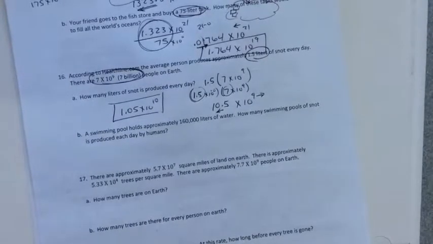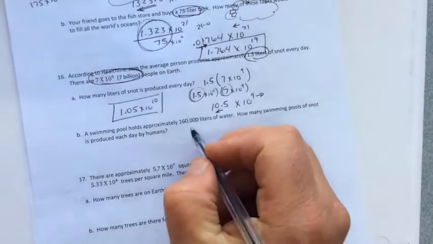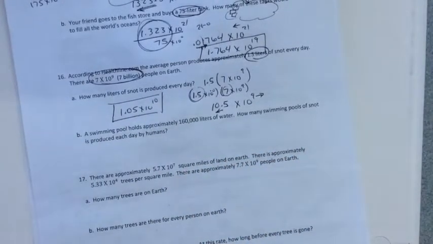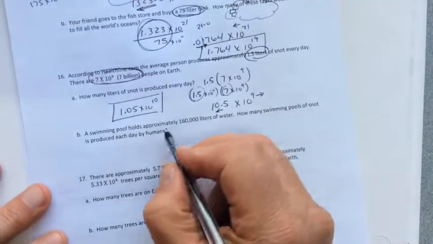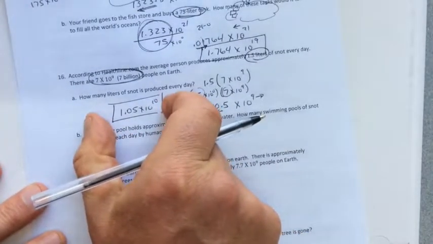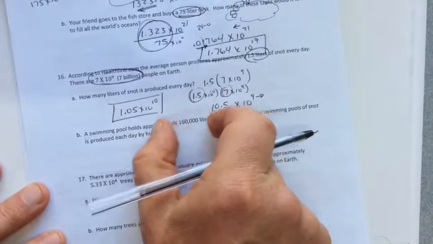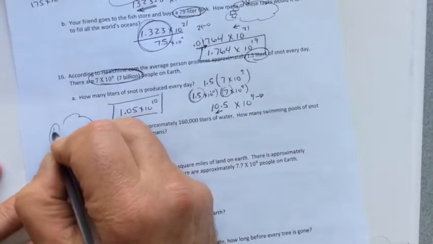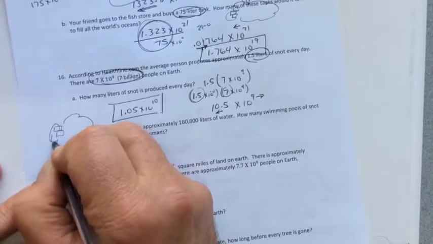A swimming pool holds approximately 660,000 liters of water. How many swimming pools of snot can we have? Okay, so we have a swimming pool that can hold this much. We have this giant pile of snot, and we have a bunch of swimming pools. We want to see how many swimming pools' worth of snot that is.